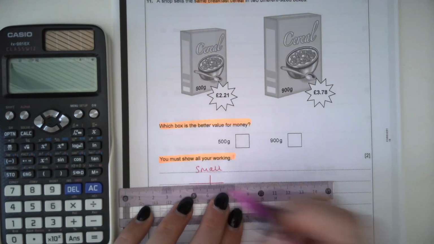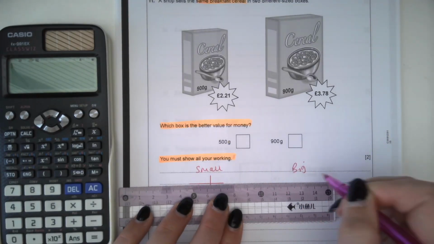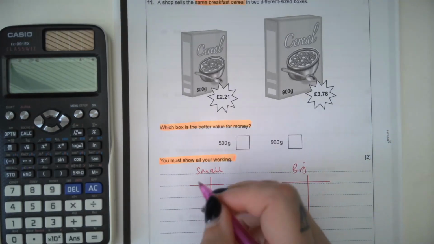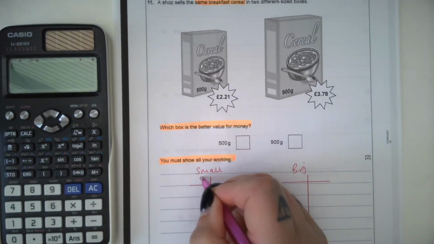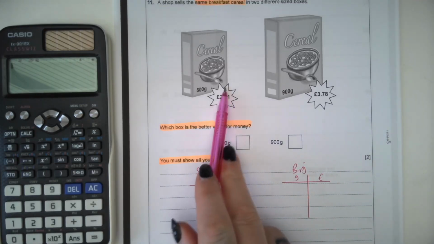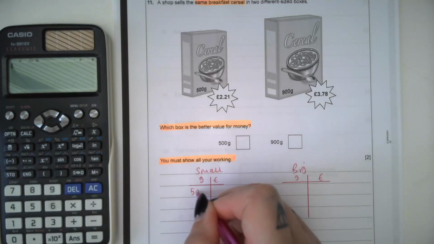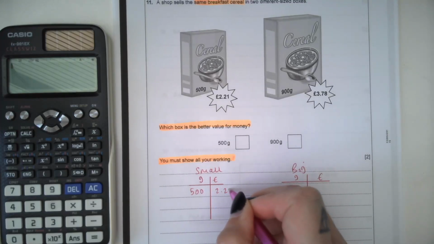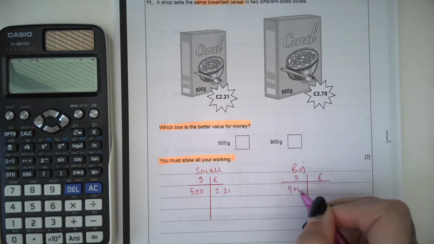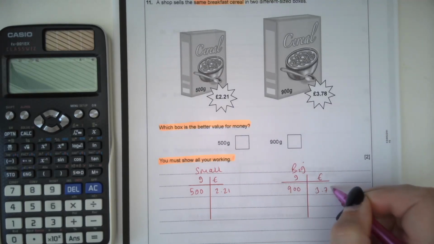We know how I like those. And then I'm going to put the big box here, and again, its own proportion table. So this is grams, this is how much it costs. So for the smaller box, for 500 grams, it costs £2.21. And then for the bigger box, for 900 grams, it costs £3.78.